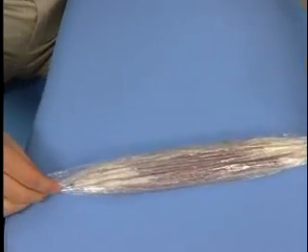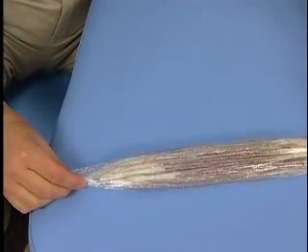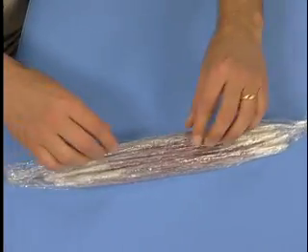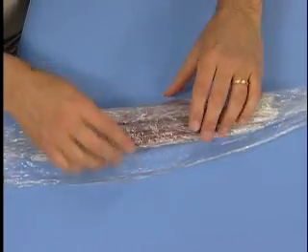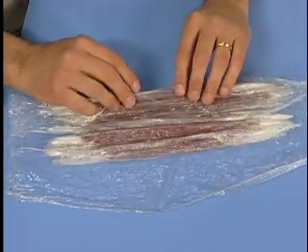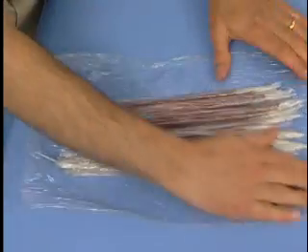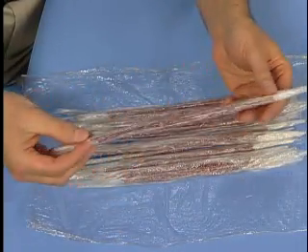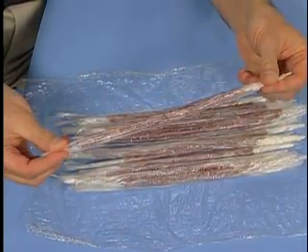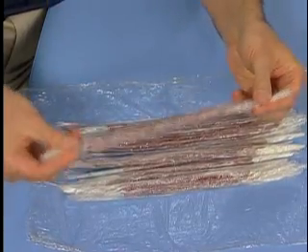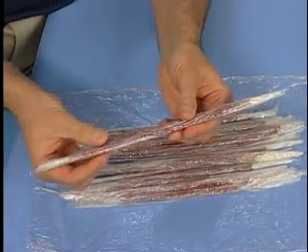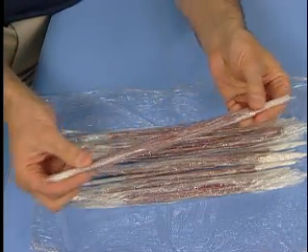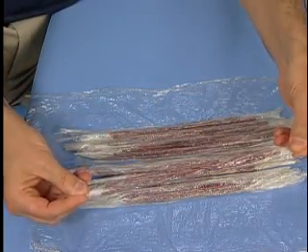This plastic wrap we see on the outside represents what is called epimysium, which is a deep, fibrous muscular fascia. If I pull this epimysium away, we see that the muscle is actually made up of a number of bundles called fascicles, bundles of muscle fibers that are each surrounded in the same type of deep fascia, but here around the bundle we call it perimysium.